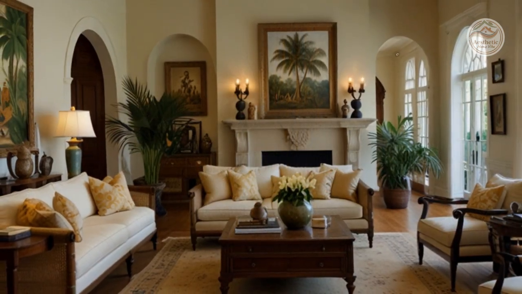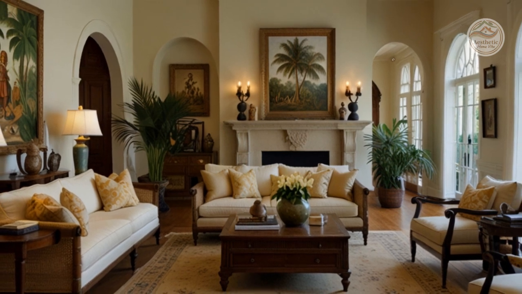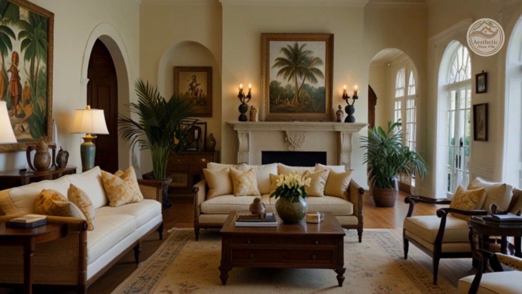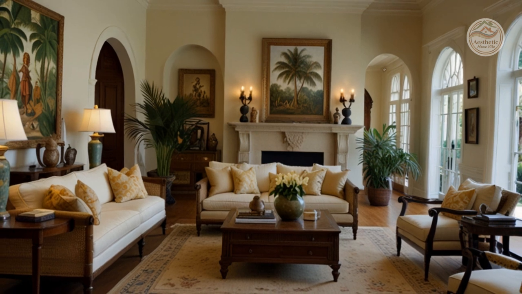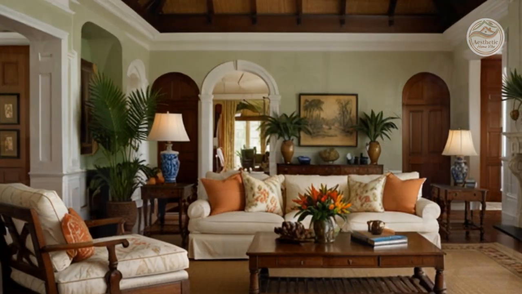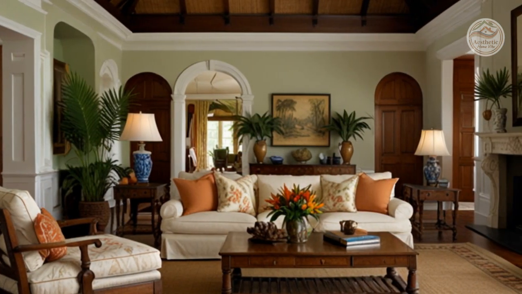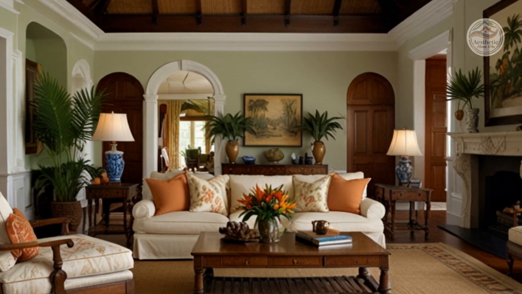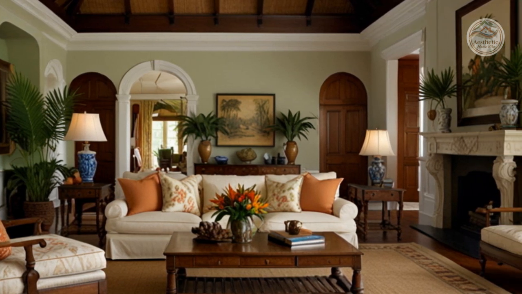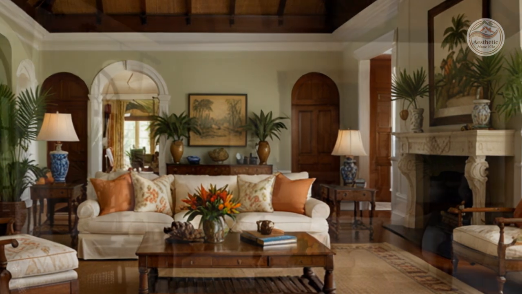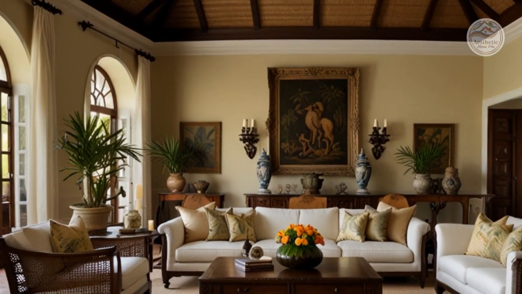Today, colonial design continues to captivate homeowners and designers who appreciate its refined elegance, warm atmosphere, and rich storytelling of the past. The essence of colonial interior design, including its key characteristics, materials, furniture styles, color palettes, and modern adaptations that keep the look relevant in contemporary spaces.